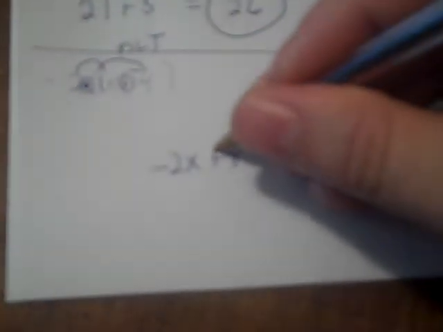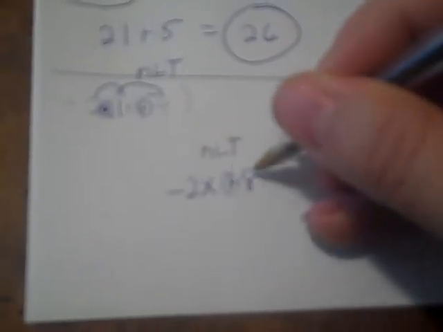Okay, division, we have no division operation. Adding, well, we have an adding operation, but these are non-like terms because that has x, that doesn't. So that's the final answer. That's as simplified as I can get.